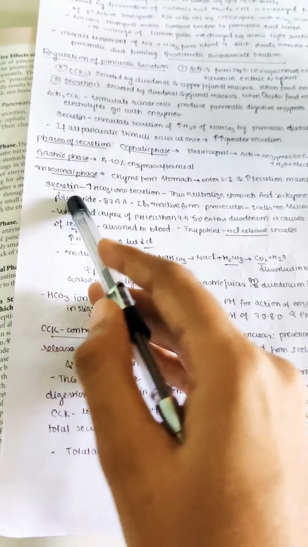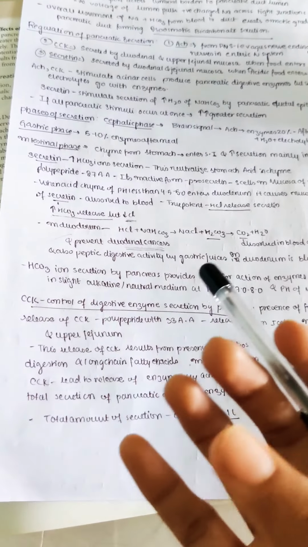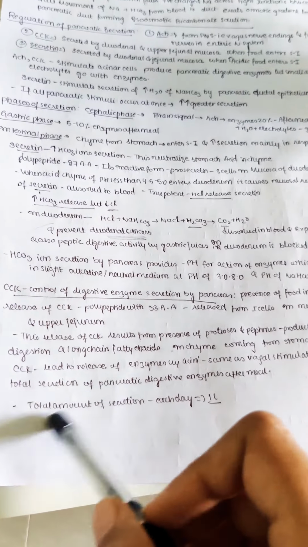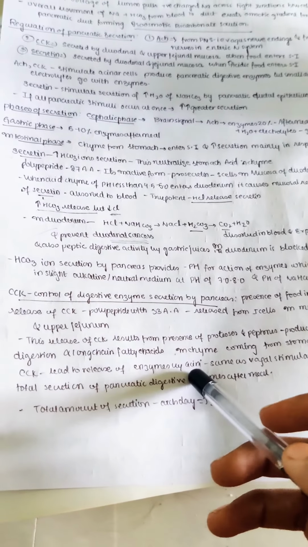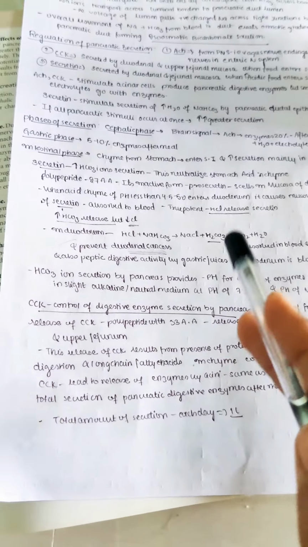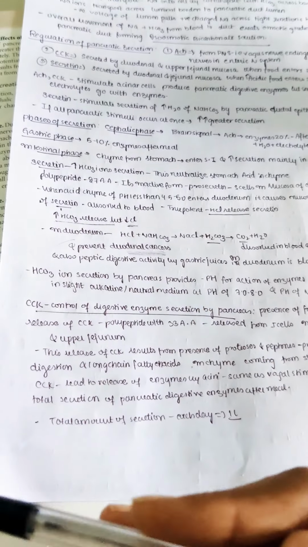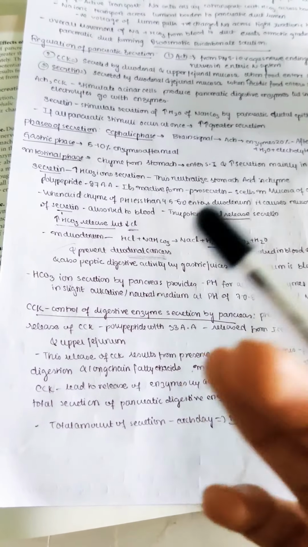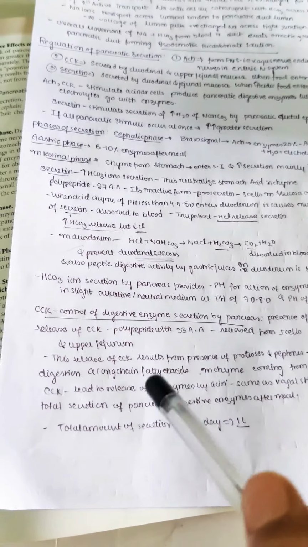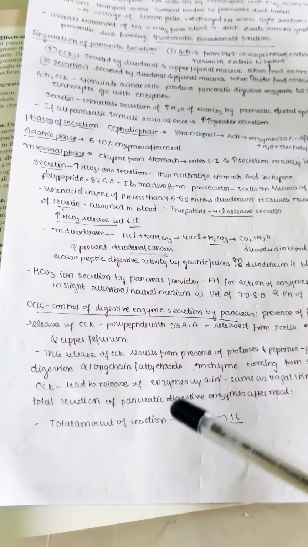Secretin is released whenever the chyme has more acidity, but CCK is a different process: it is released whenever the chyme has more protein content and more fatty acid content. CCK mainly leads to release of enzymes by the acini. This is very different: secretin releases the bicarbonate solution from the ductules or ducts, but CCK releases the enzymes from the acini, not from the ducts.